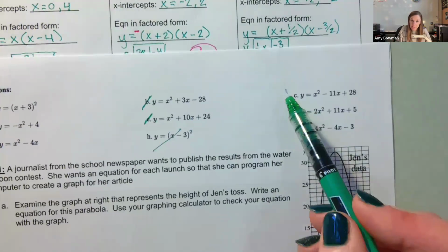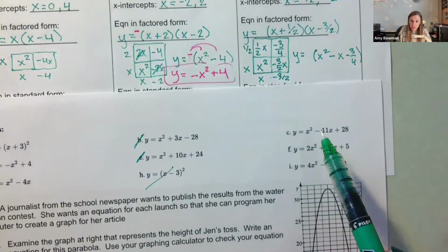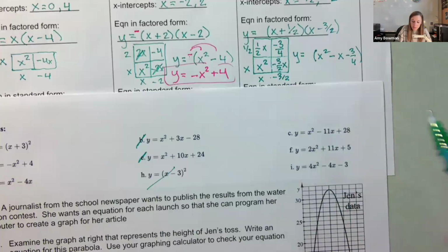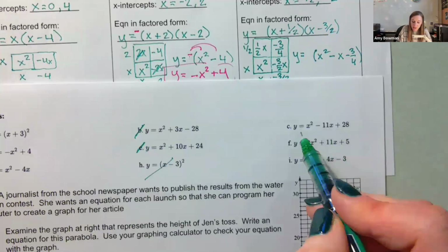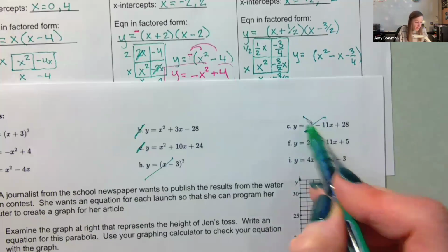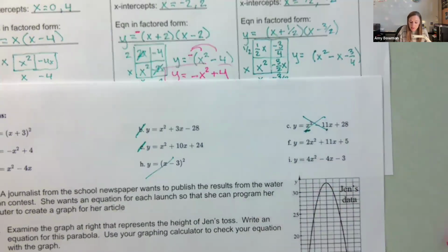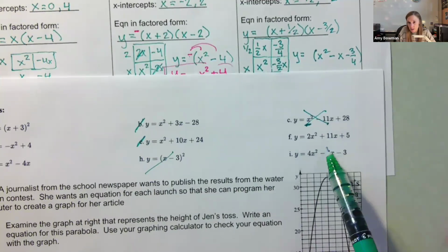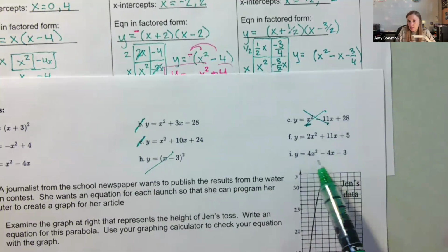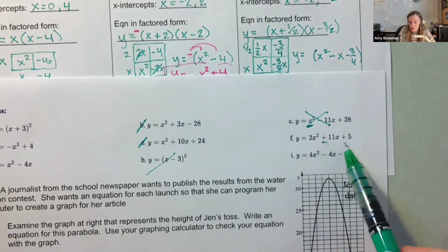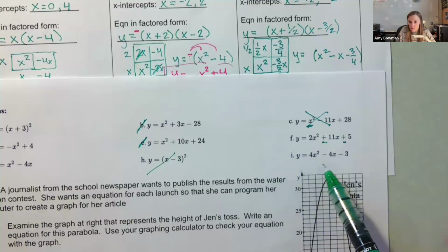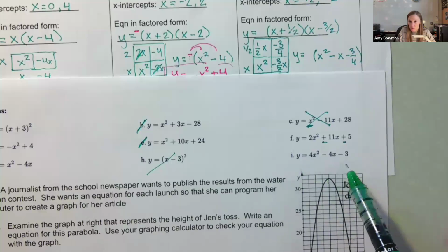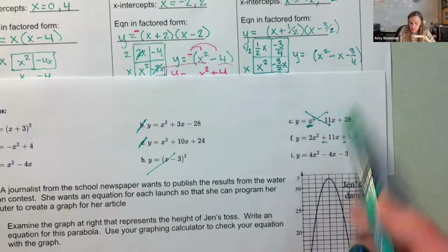And then looking at the other last three options, x squared minus 11x plus 28. We've already established that there's got to be some coefficient out front of this whole thing. So it's not going to be option C, because our x squared term does not have a coefficient other than 1. So we're down to the last two options, 2x squared plus 11x plus 5, or 4x squared minus 4x minus 3. Even just looking at the signs between plus and minus, the only one this could be would be option I, the very last one. We see the minus 4x and the minus 3, so those two signs would still have to be consistent.